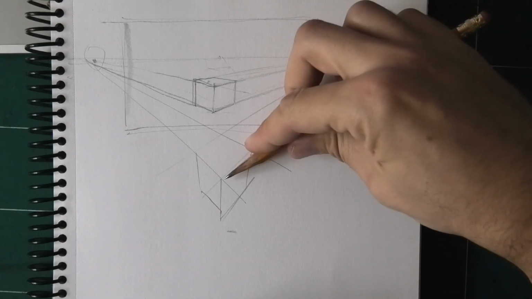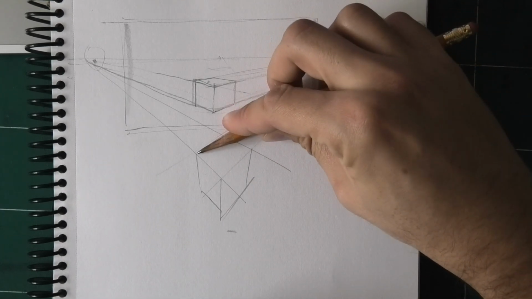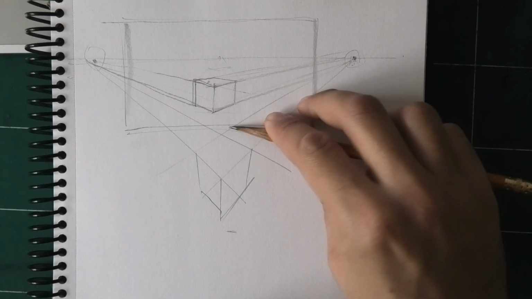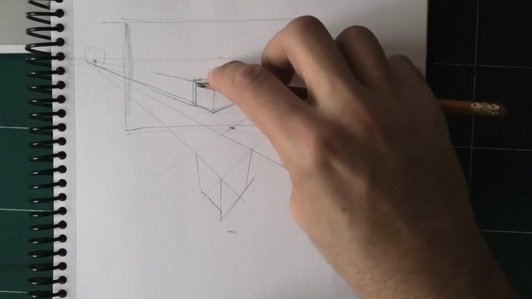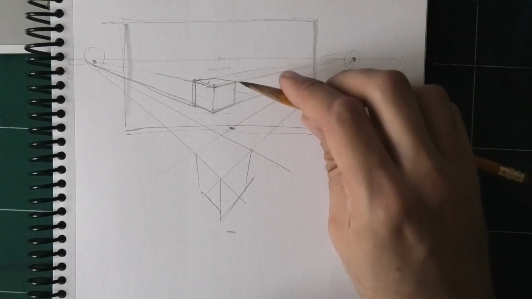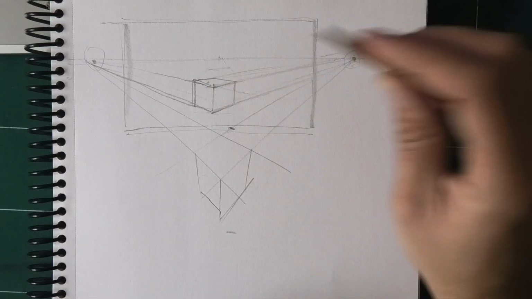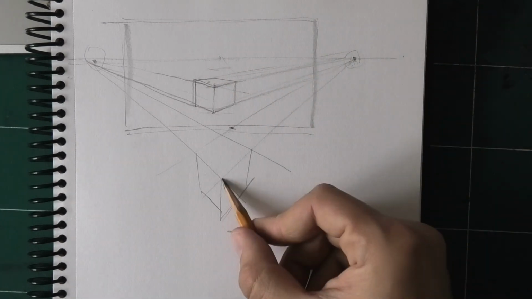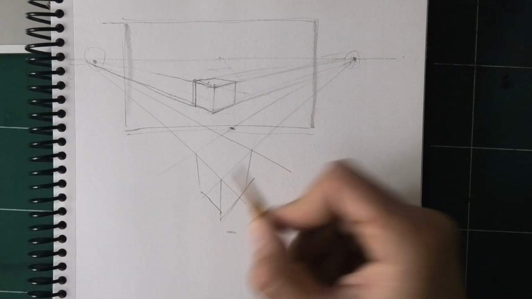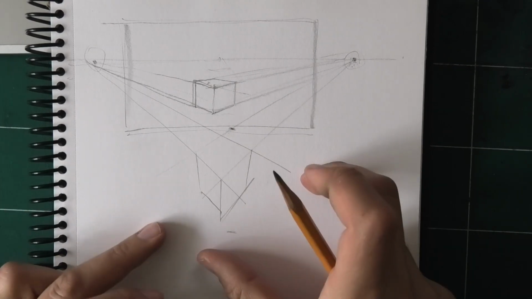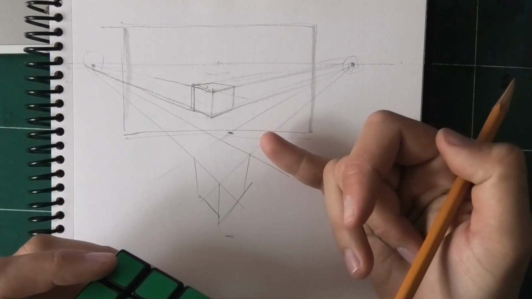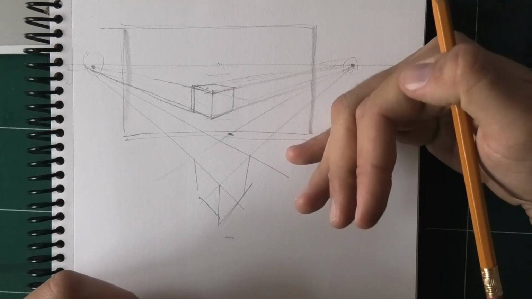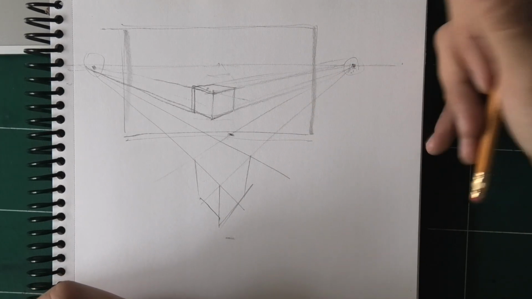So that if you compare this distance to this distance, you can see the gap here, right? Now if you compare this distance to this distance, not as much of a gap here. This is ever so slightly longer than this, right? So this actually teaches us a few important things. The closer we are to the box, the more significant perspective becomes. The farther we are from it, the less significant it is.